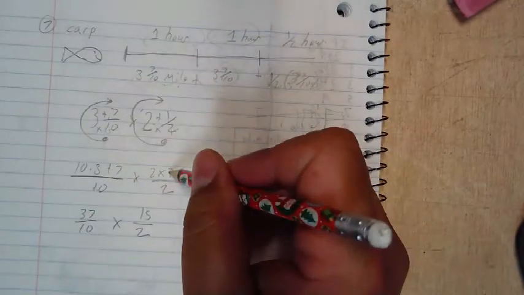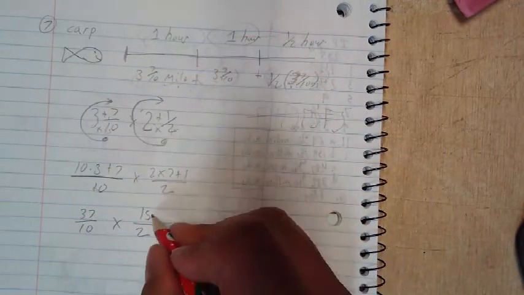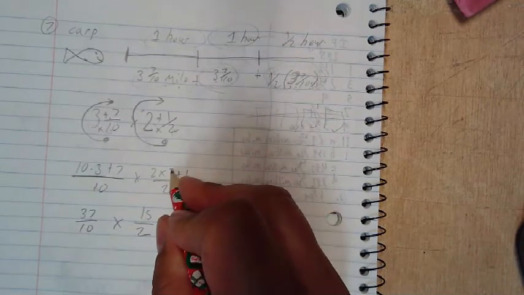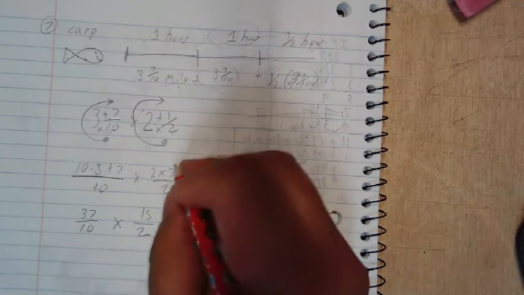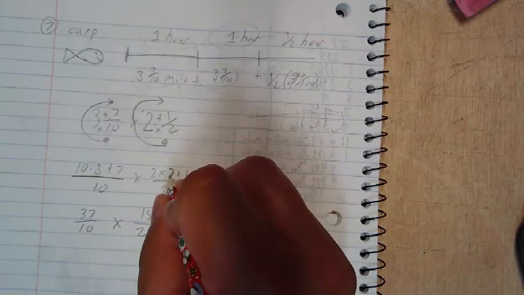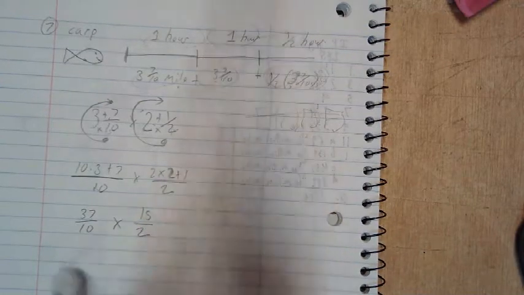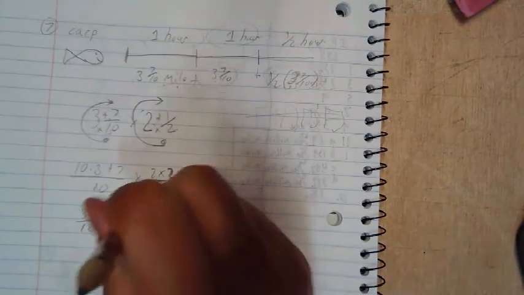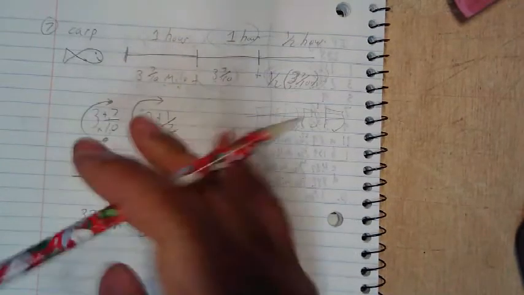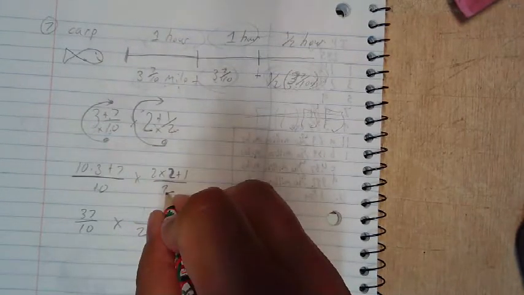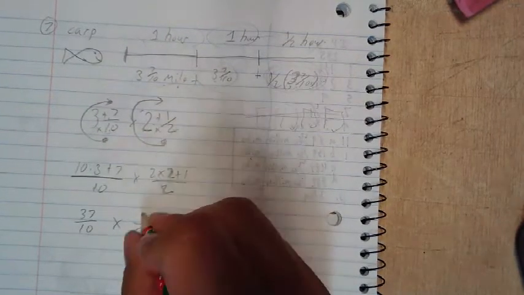Oh, excuse me. How did I get... Oh my goodness. Somehow I thought... See what happens when you write incorrectly? It's 2 times 2, not 7. And if I make that correction, what happens? This, of course, changes as well. So 2 times 2 is 4, plus 1 is 5. Like I said, we all make mistakes.